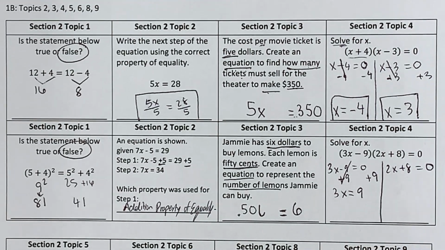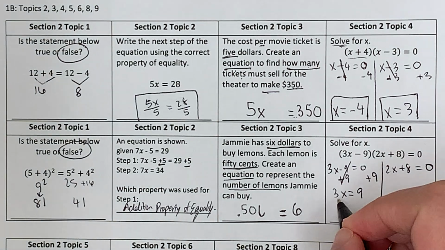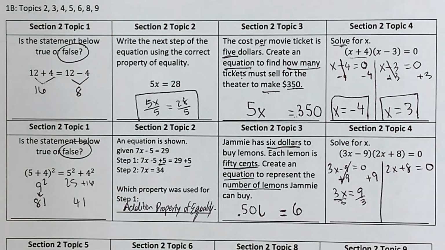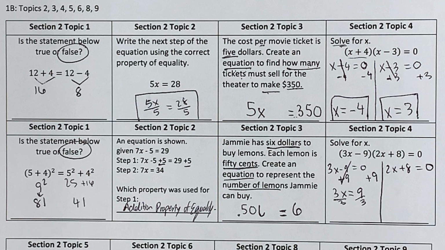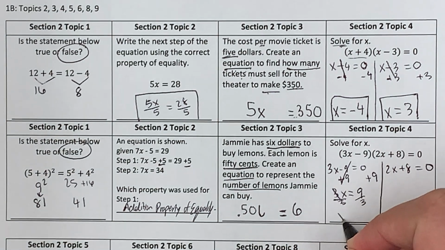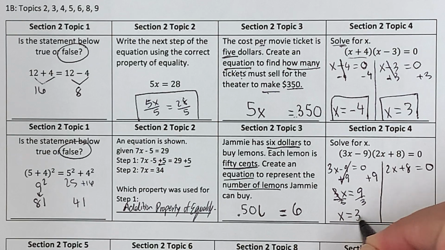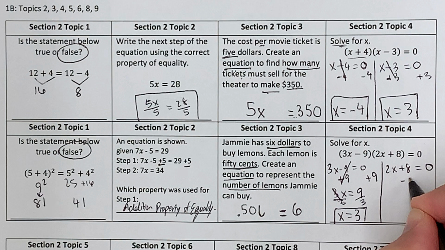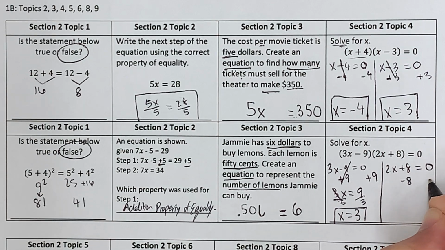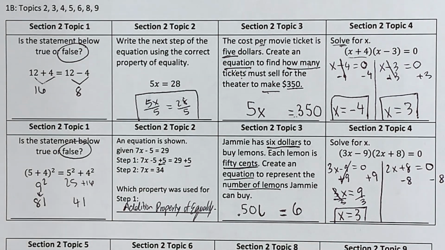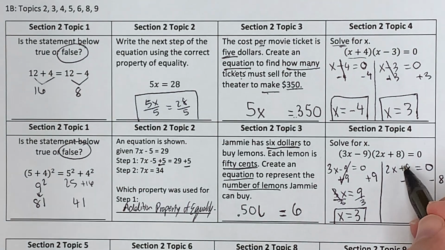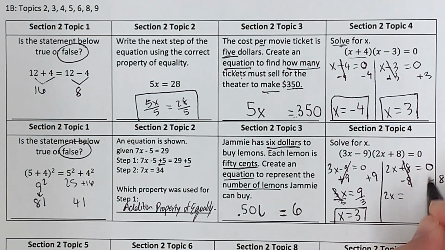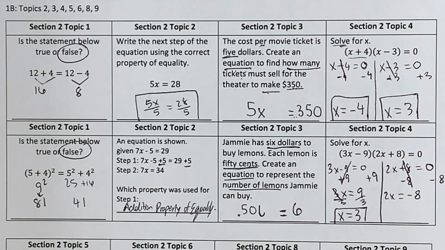The 3 and the x are multiplying, so the opposite would be to divide. So we're going to divide both sides by 3. These 3's cancel out. X equals, well, 9 divided by 3 is 3. So there's one answer. We still have to find the other one. Over here, the opposite of that plus 8 is to minus 8. I'm gonna do it over here and over here, once to each side. These 8's cancel out. We get 2x equals 0 minus 8 is -8.